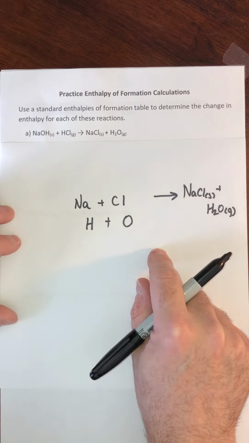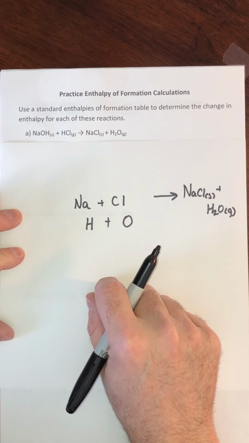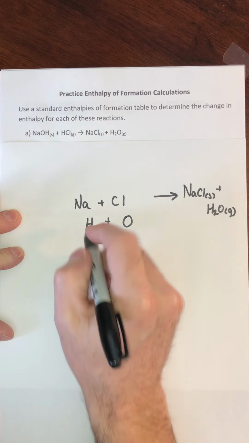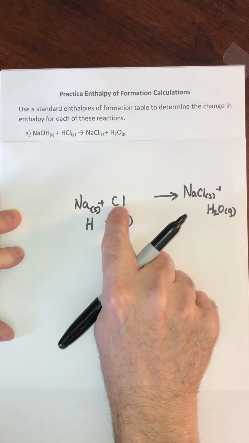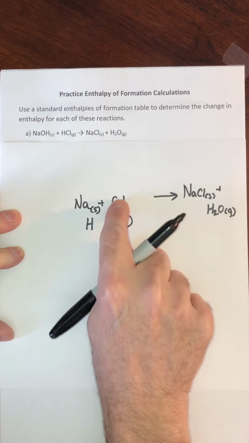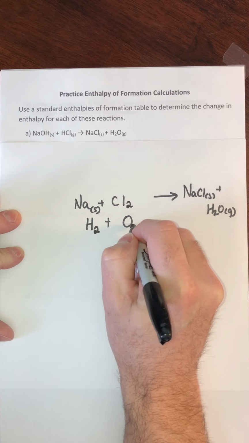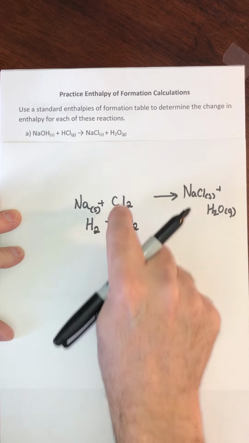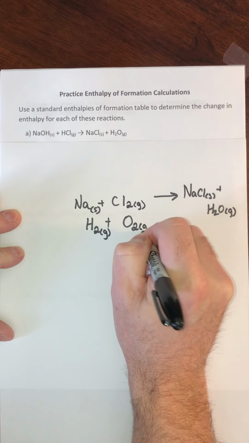Now, just like I did a minute ago, you have to decide, do they come in pairs? Are they diatomic or are they not? And you do have to tell me if they're solids, liquids, or gases. So sodium does not like to come in pairs. It's not diatomic, and in the real world, at room temperature, it's a solid. The chlorines, the hydrogens, and the oxygens, all 3 of these are diatomic molecules. So this would be a Cl2, an H2, and an O2. And out in the real world, at room temperature, all 3 of these would be gases. So gas, gas, and gas.